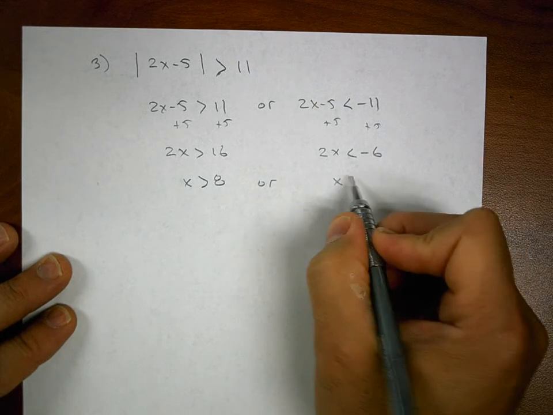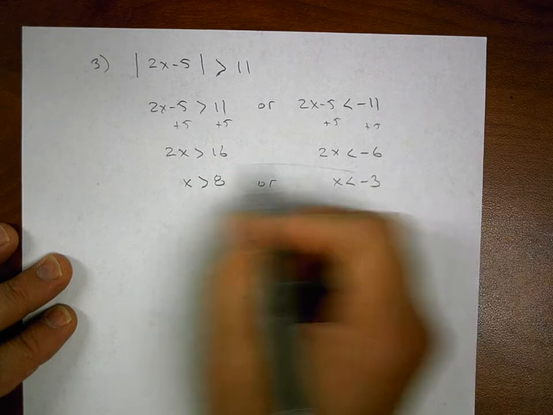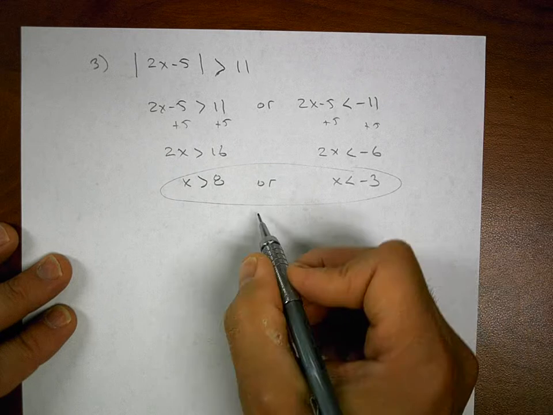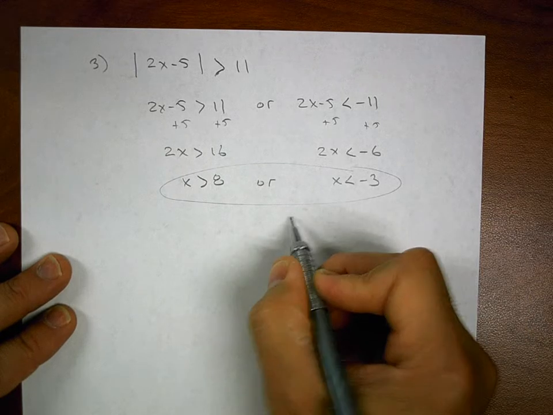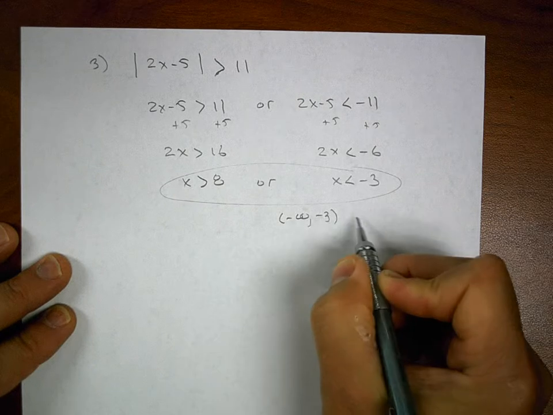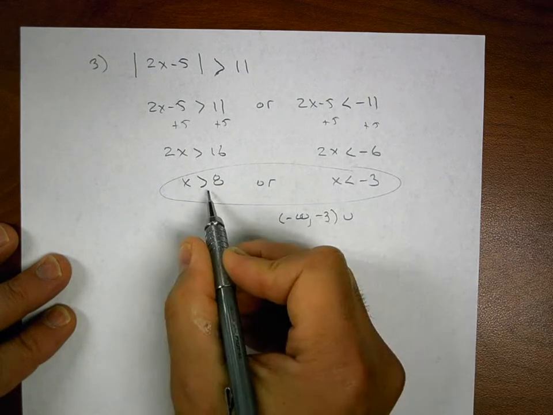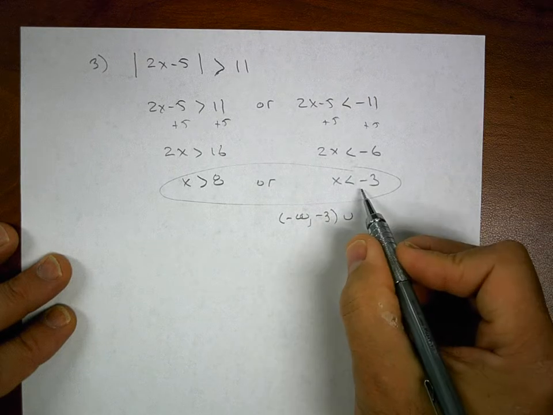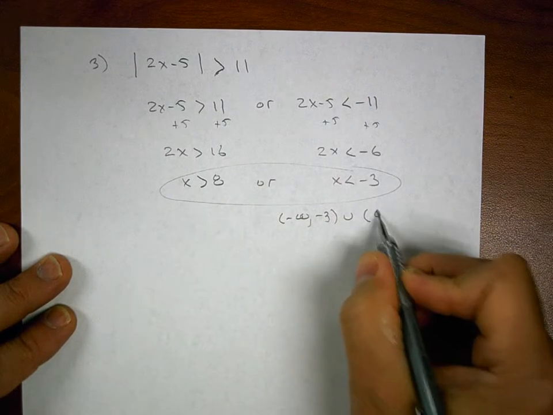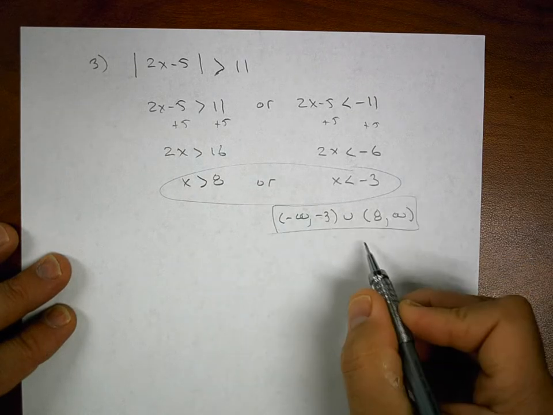X is less than negative 3. These are your answers, but let's go ahead and write this in interval notation. Less than negative 3, I'll do that one first. So from negative infinity to negative 3, it's curved, right, because there's no equal there, union with x is bigger than 8, so 8 to infinity. So that's our answer in interval notation.